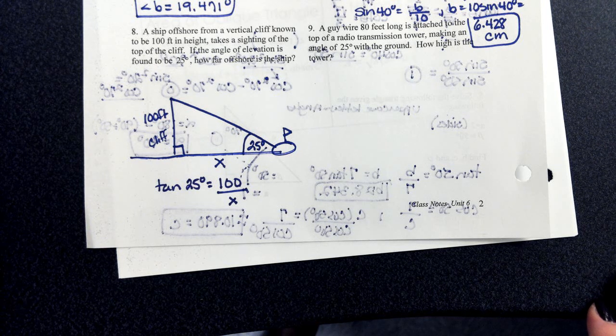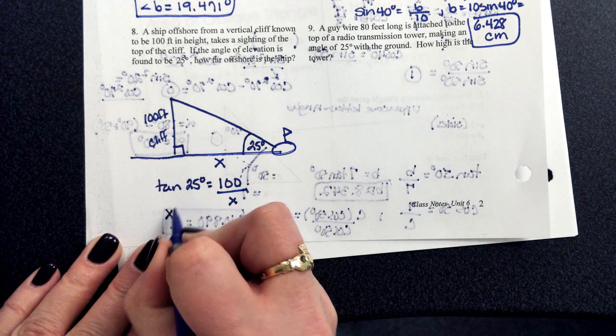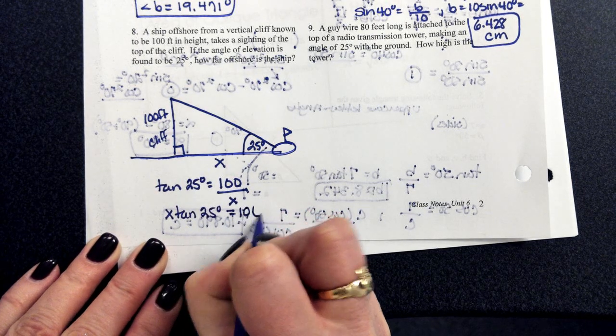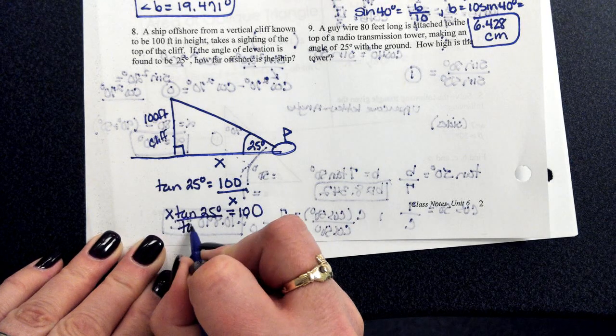Now, how am I going to start solving for X? It's going to be a two-step process. What's going to be my first step? I'm going to have to do what? Multiply by X. So X times the tangent of 25 degrees is equal to 100. Then what? Divide by tangent of 25.